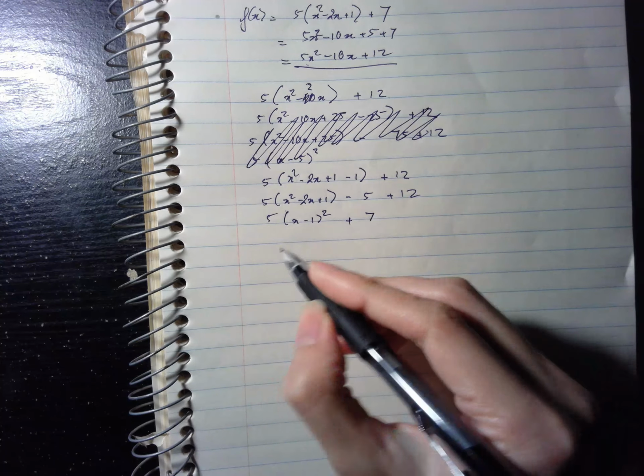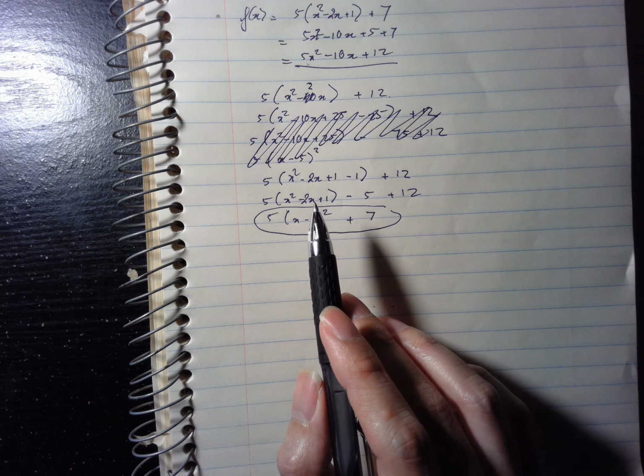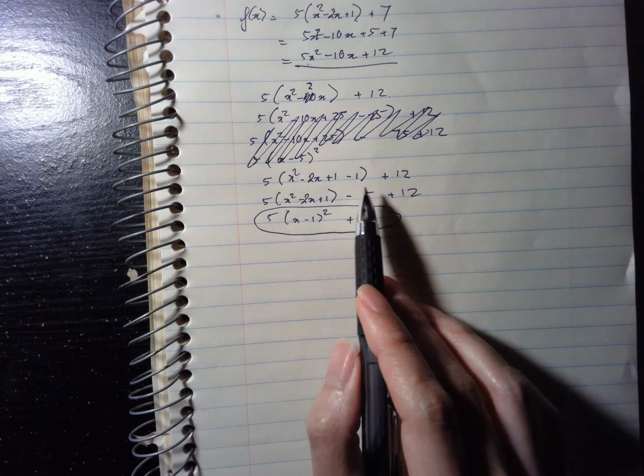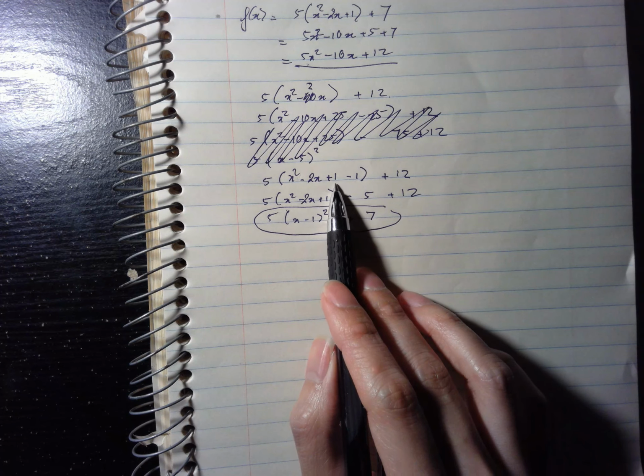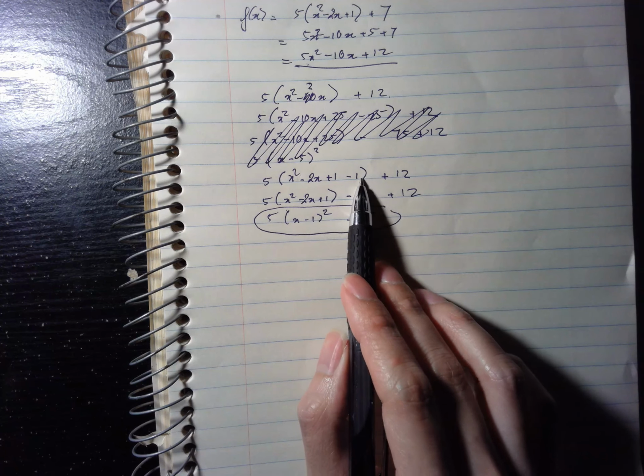So the step I want you to be careful with is right here. After you divide and square it, you got a new value of 1, but you also have to subtract it by 1 because we cannot just put the number 1 here. This step is very easy to make a mistake on. So be careful: when you divide, square, and add, you also have to subtract the same number.